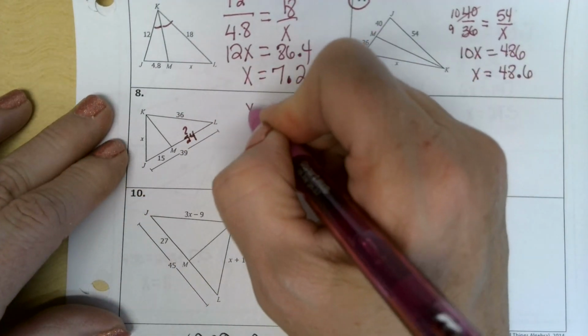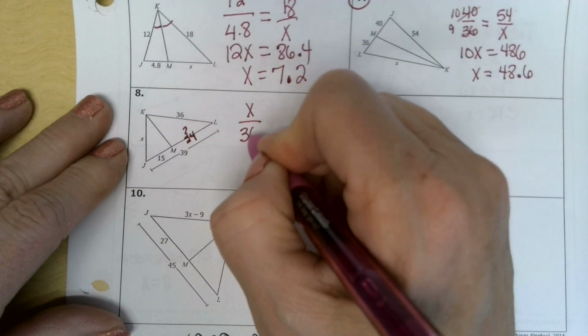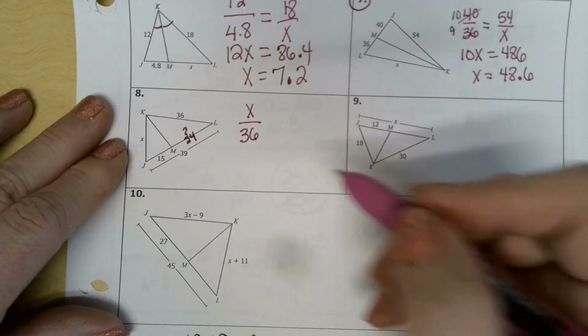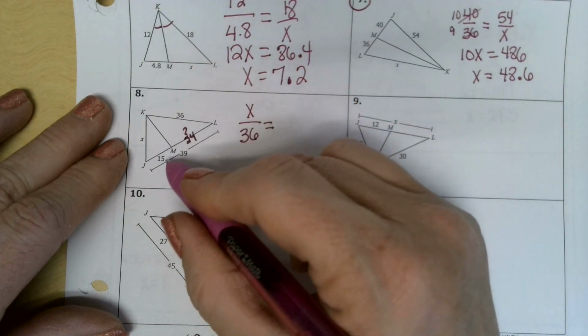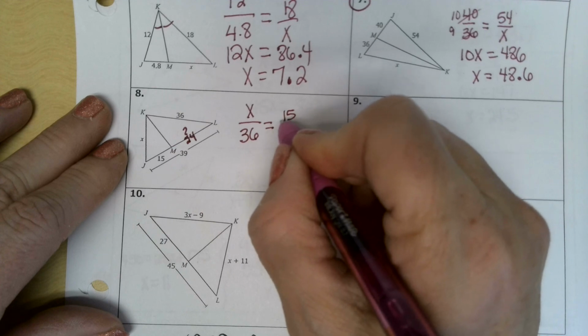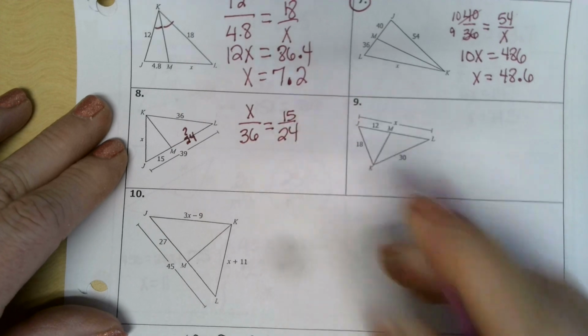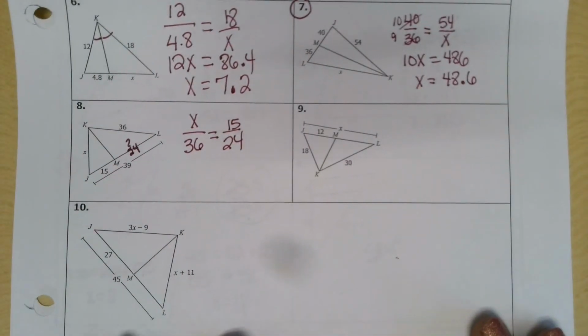I'm not going to work it out. If I put x over 36, just to show you that I can do lots of different things with these problems, then I would put 15 over 24, excuse me. And I'm not going to work that out because it is not difficult.